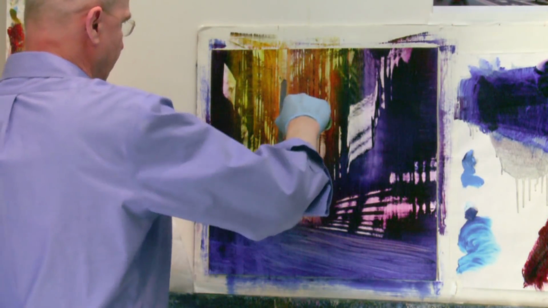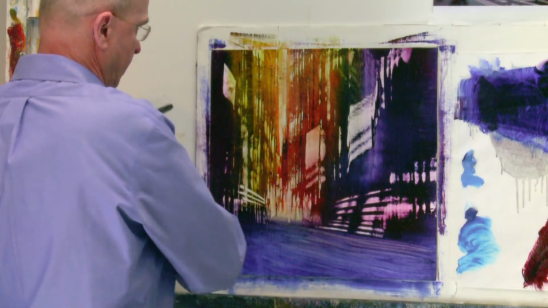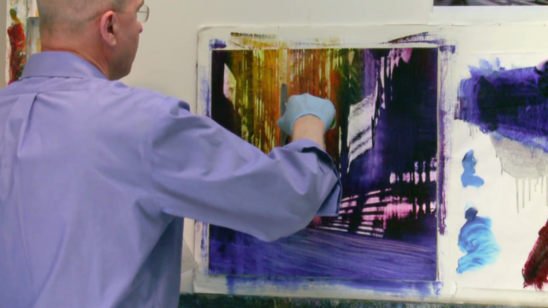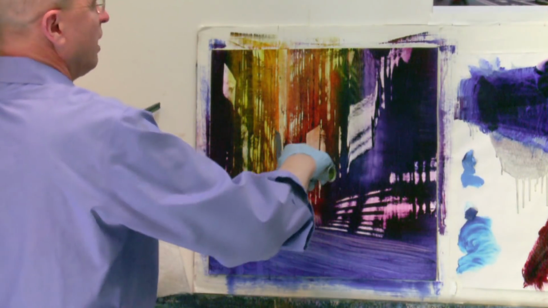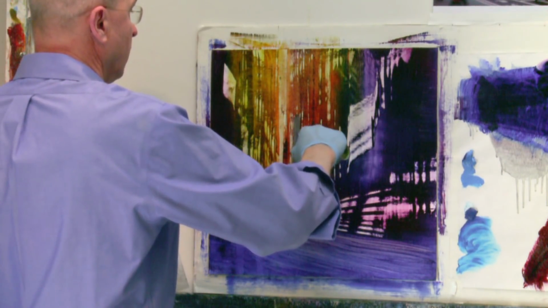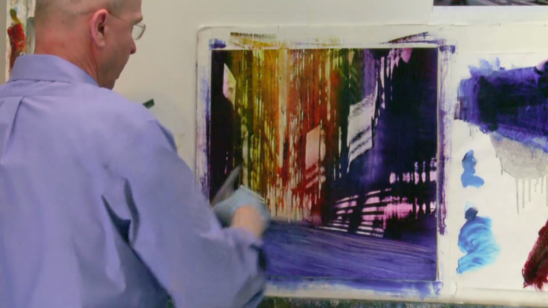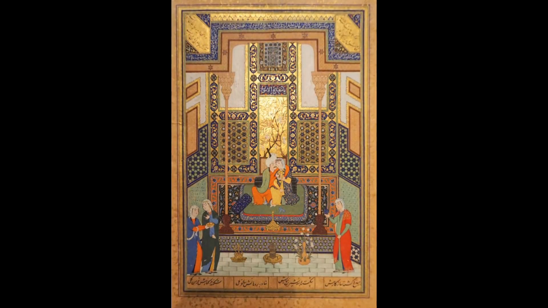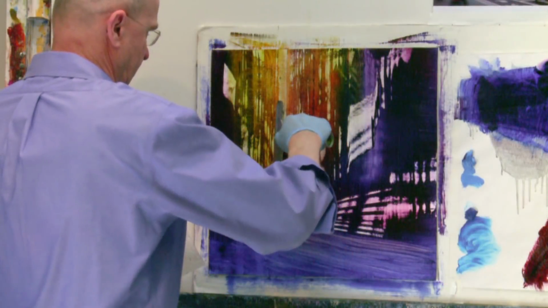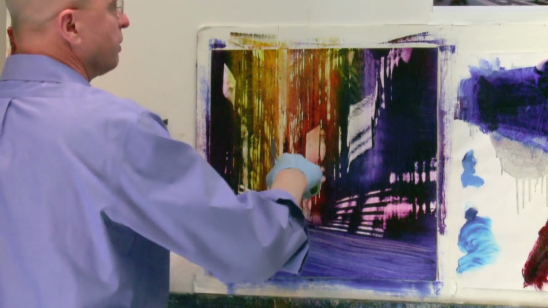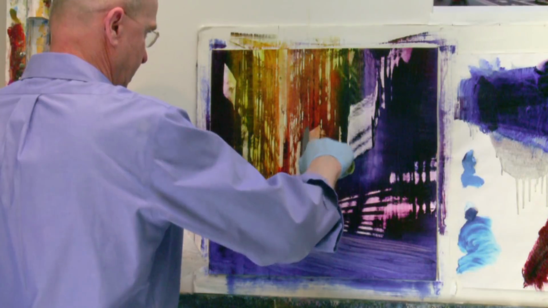From the Book of Kings. That little Persian painting, by the way, they used gold and silver and opaque watercolor on the paper. Because if you use those materials, you'll also impart that sense of value.